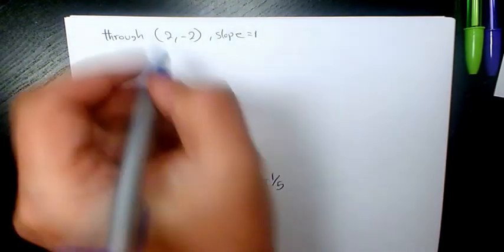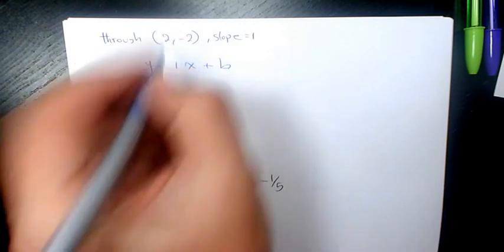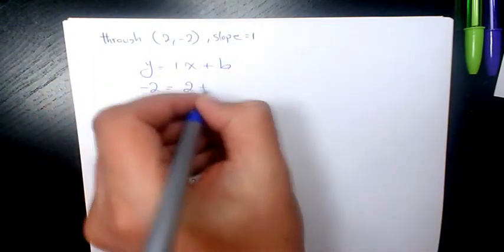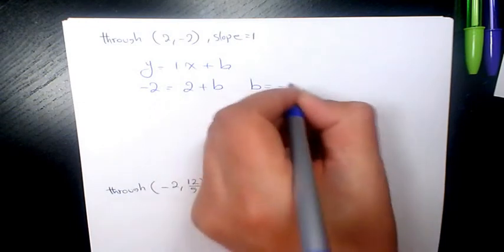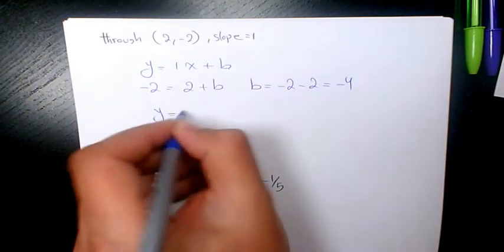Next one, the slope is 1, so we have 1x plus b. Sub in these points. Y is negative 2, x is 2, so 2 plus b. So b will be negative 2 minus 2, which is negative 4. So we have y equals x minus 4.